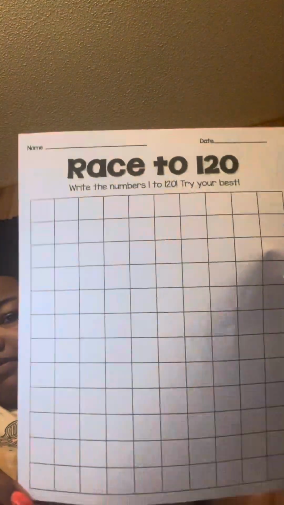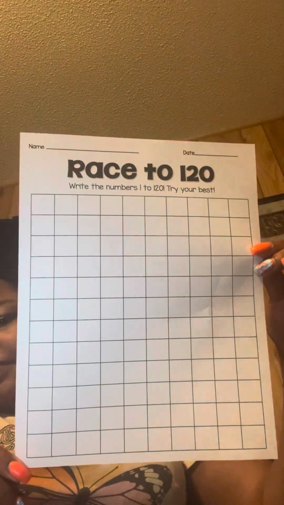So with this lesson today, I am going to call some of you up to the board, okay? So I'm going to put this blank chart that looks like this up on the board. All right, you're going to go up to the board and you can fill in any number that you want. So remember, this starts at 1 and this one is 120.